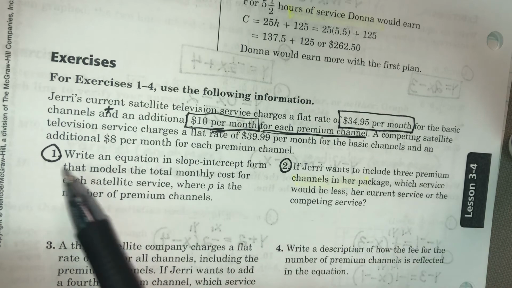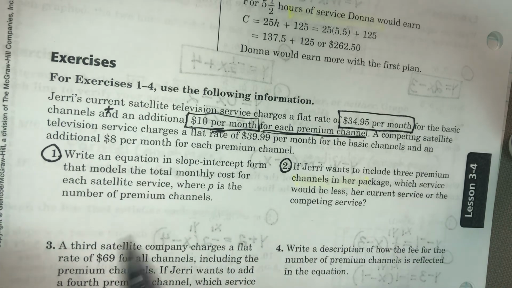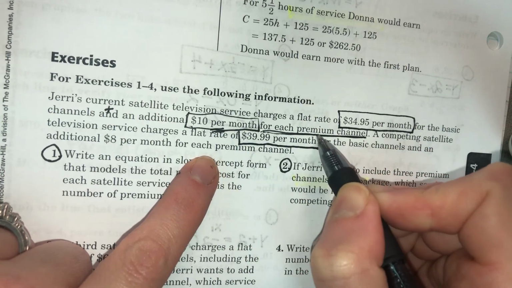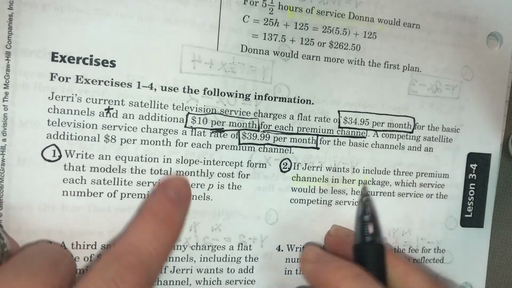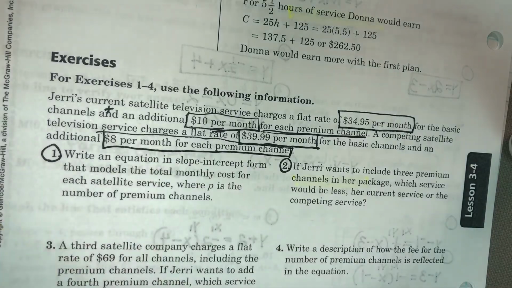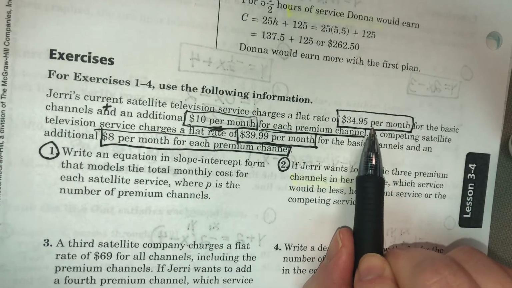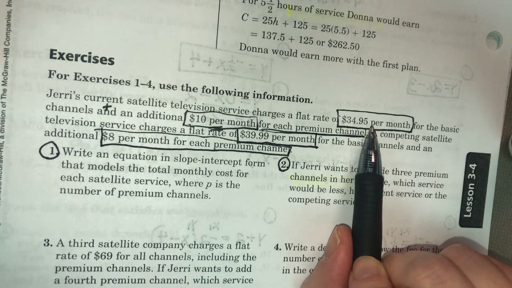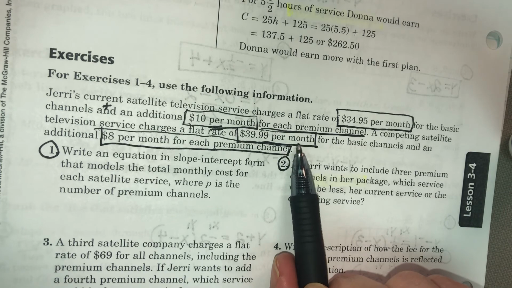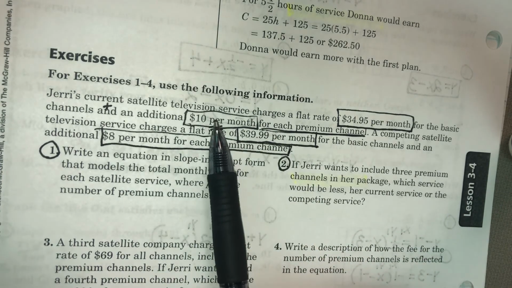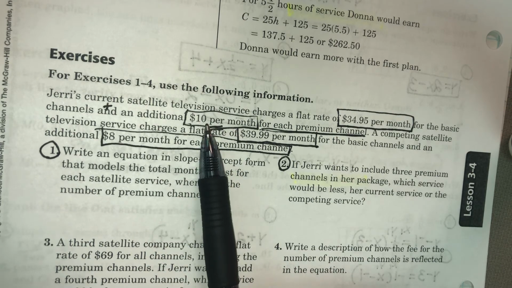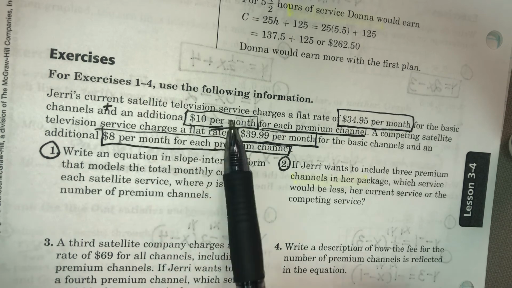A competing satellite television service charges a flat rate of $39.99 per month for the basic channels and an additional $8 per month for each premium channel. So notice the first company charges less for the regular monthly fee. The second one charges a little bit more for the regular monthly fee, but the first one charges more for each premium channel than the second one, $2 per premium channel more.